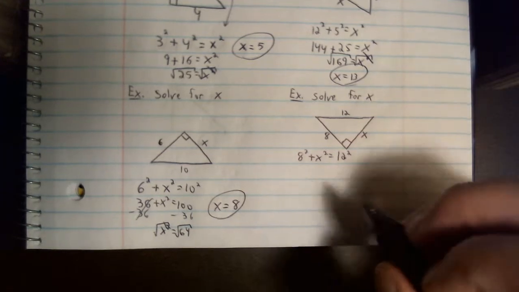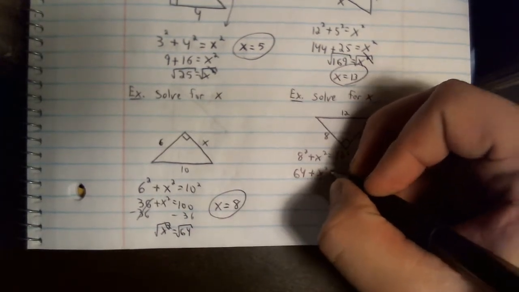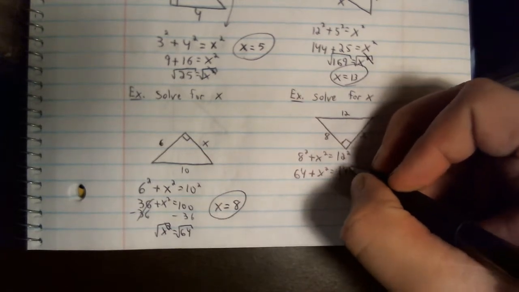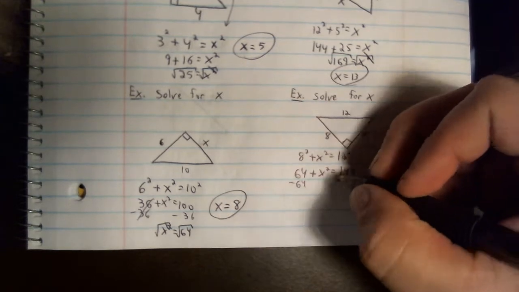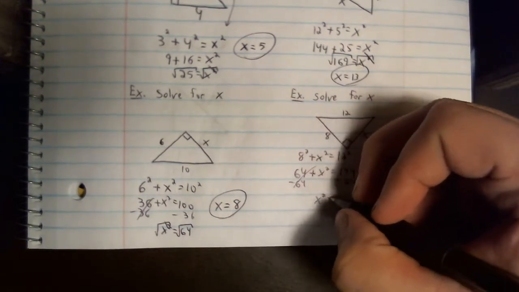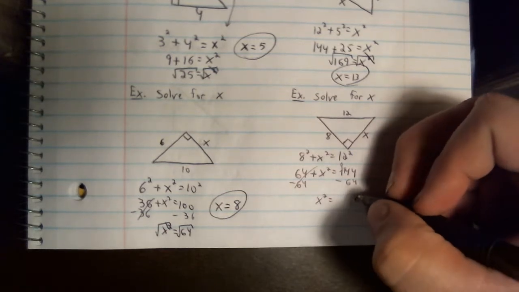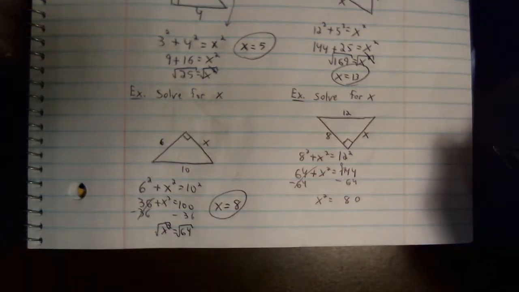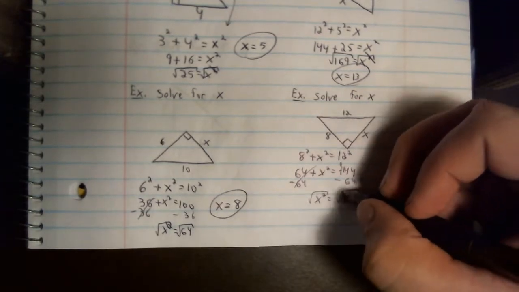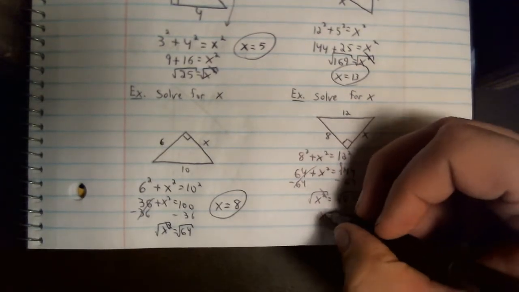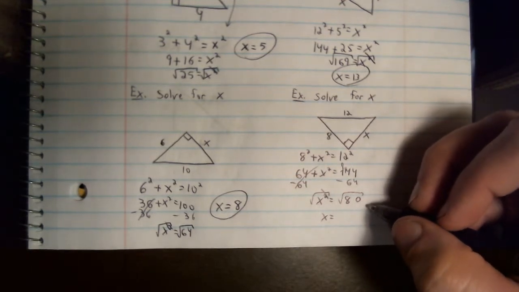When I square 8, I'm going to come up with 64. When I square 12, I'm going to come up with 144. I'm going to subtract 64 from both sides. I end up with x squared equaling 80, and I have to take the square root of both sides. Now, if you got to here, that's cool, but we should be able to simplify.